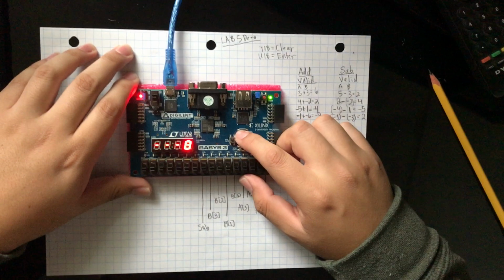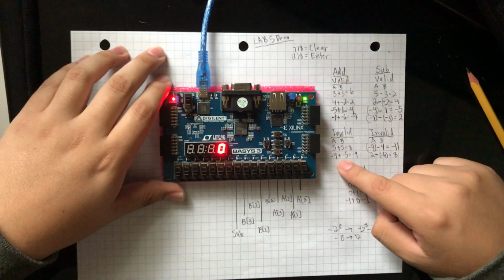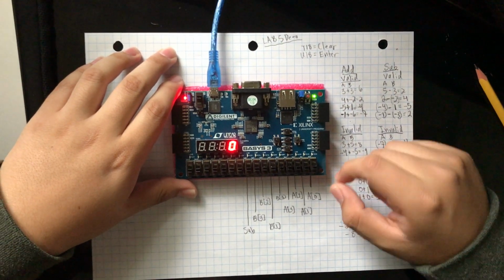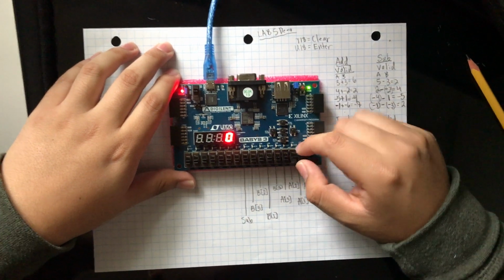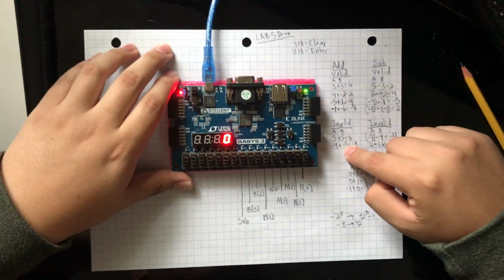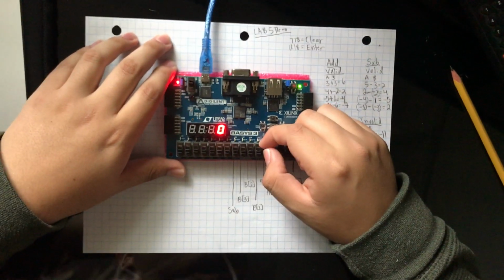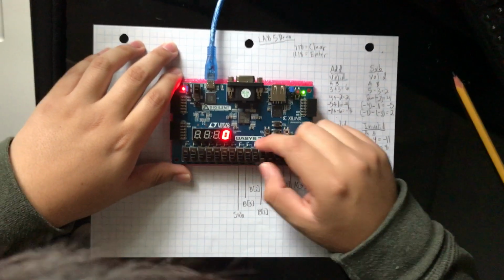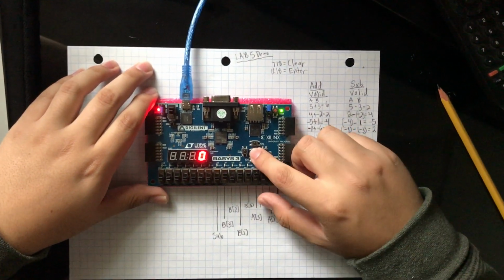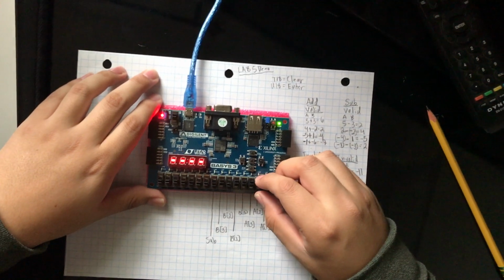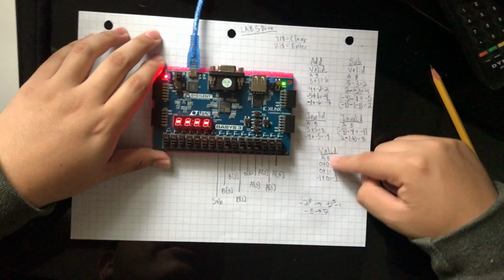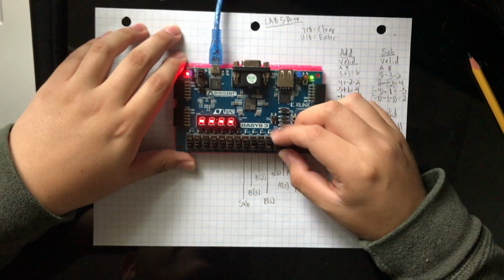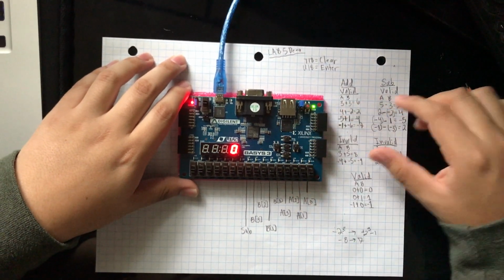So clear that. Let's do a negative 4 for A and then negative 5 for B. So that's just going to be 1, 1. And then negative 5. So that's 1, 1, 1. So we should get negative 9. As you can see, it's all blank. So there's no way we could get that because it's out of range here. So let's just clear that.